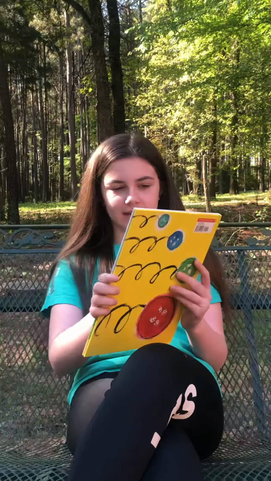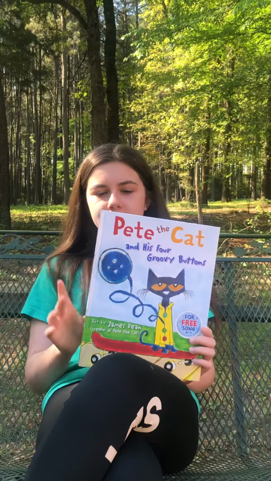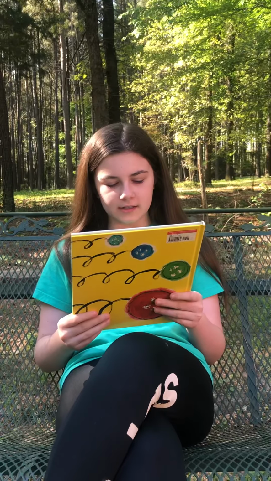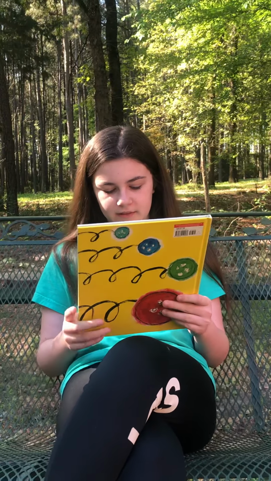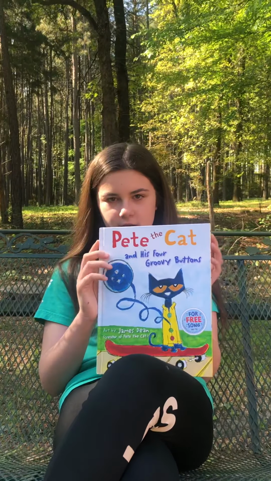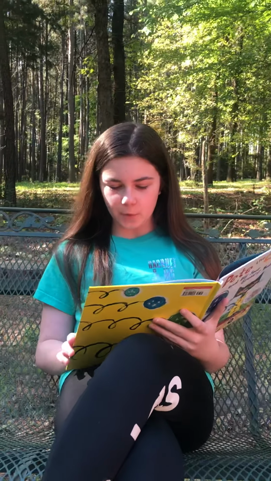It's me. Okay, so we're reading a book and it's called Pete the Cat and His Four Groovy Buttons. And the art is by James Dean and the story is by Eric Litwin. So, read that again. Pete the Cat and His Four Groovy Buttons.